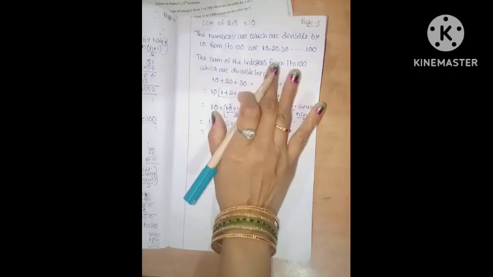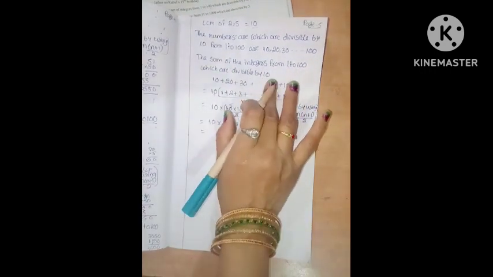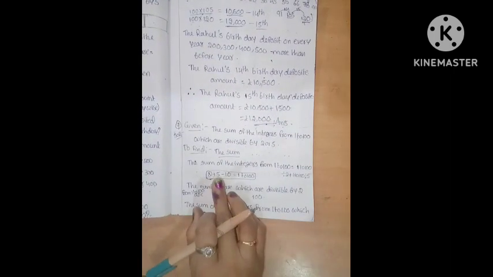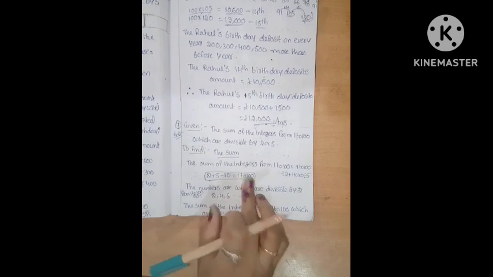What is the sum of the integers from 1 to 100 which are divisible by 10 only? Okay, simple logic: 2 plus 5 minus 10, we will get this only.